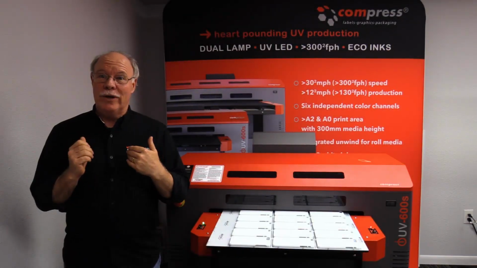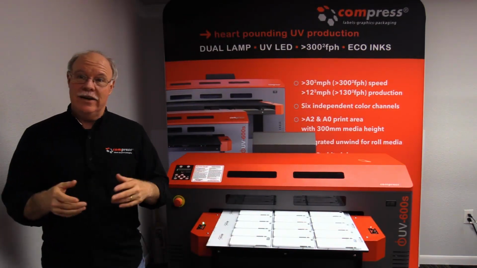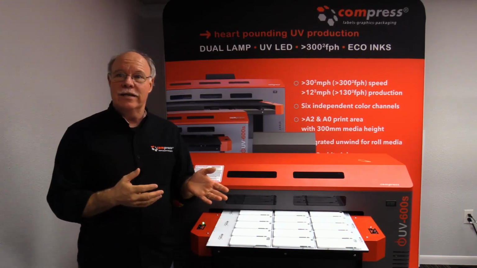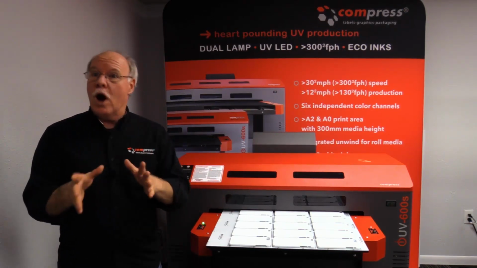Hey, Don Coben with ColDesi and the Compress UV 600S here. Today we're going to be printing on cell phone cases. So we're going to show you a couple things and we're going to walk over to the software and get started with that.